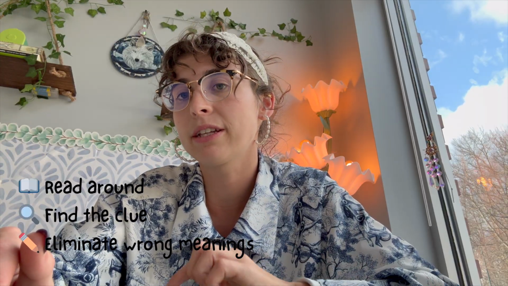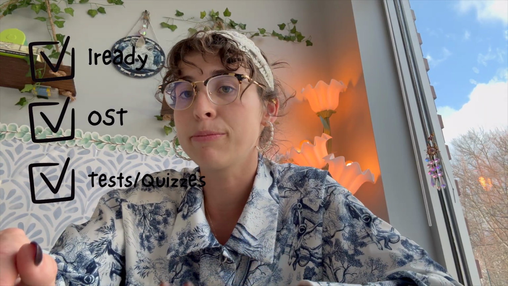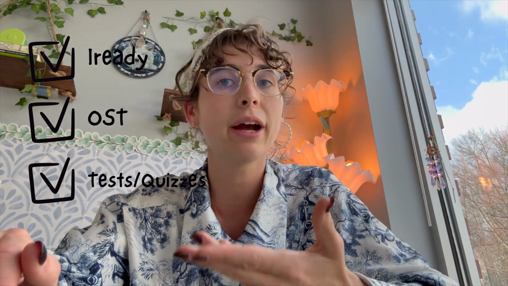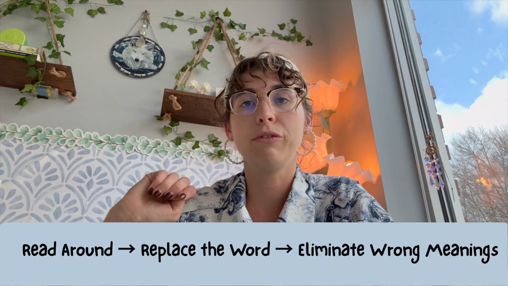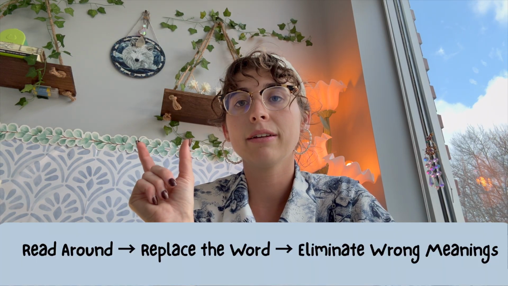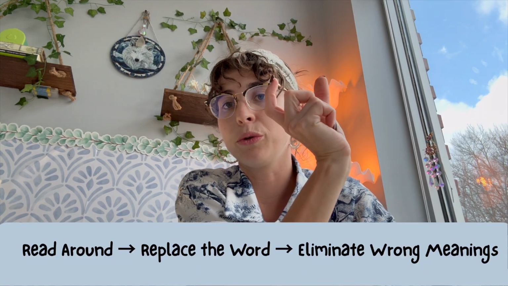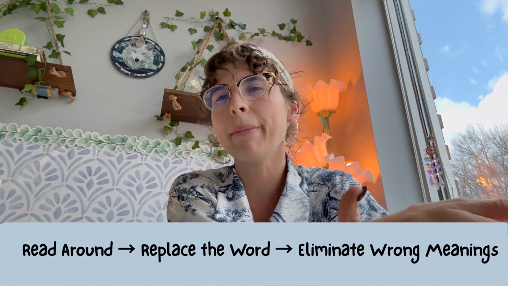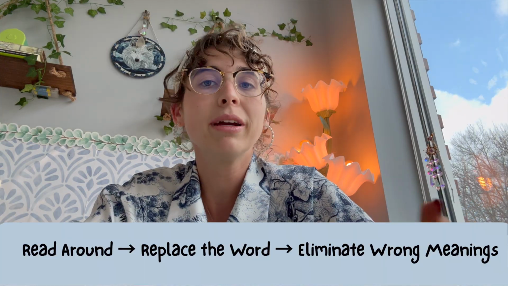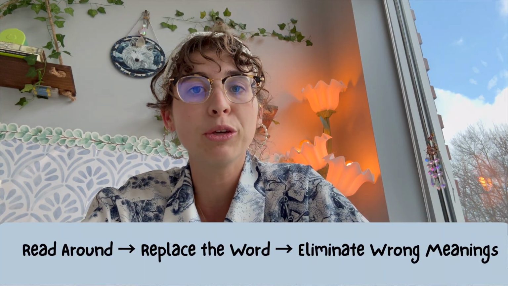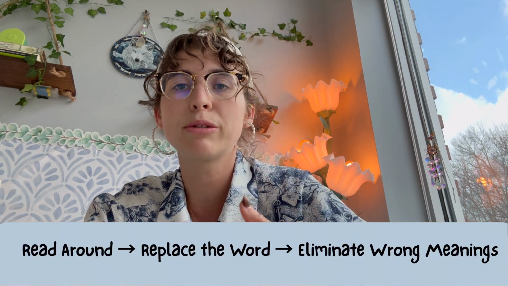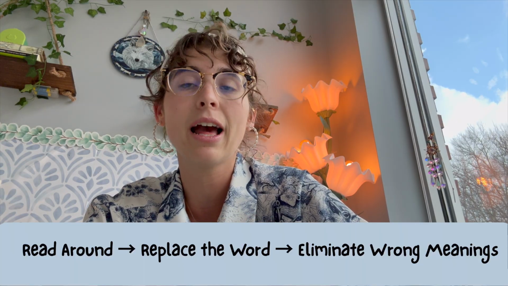Step 3, you're going to replace the word that you don't know with each possible answer choice they give you. So that's what's great about these multiple choice questions that the OST or iReady or any similar exams have, is that they give you your answer options so you know it has to be one of those options. So take it and plug it in to the unknown spot and see if it makes sense or doesn't make sense. So you might not be able to eliminate all of them, but you might be able to get rid of a couple, which makes your odds of getting the answer right a lot better.